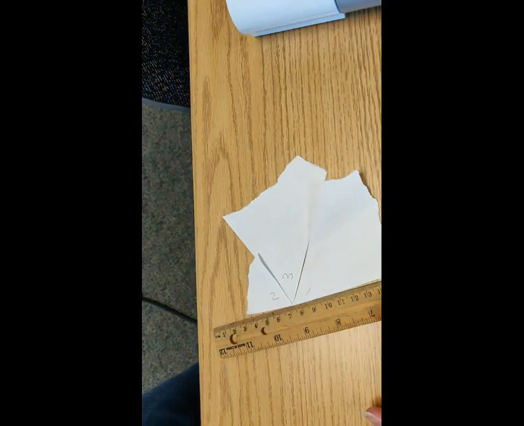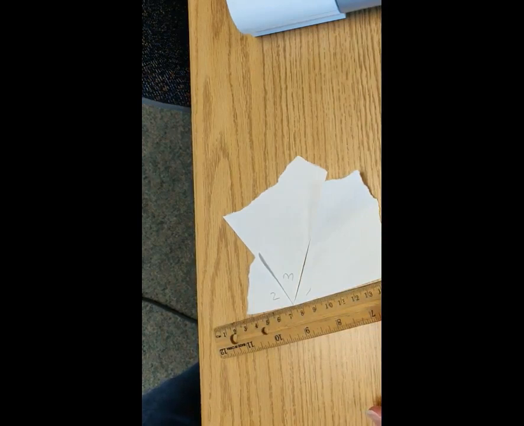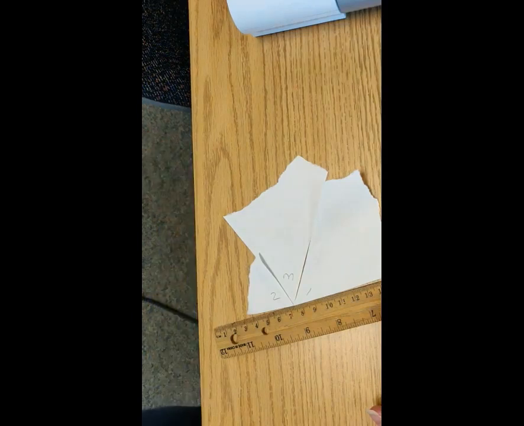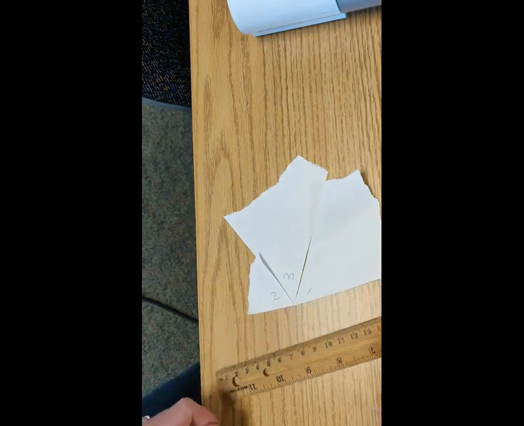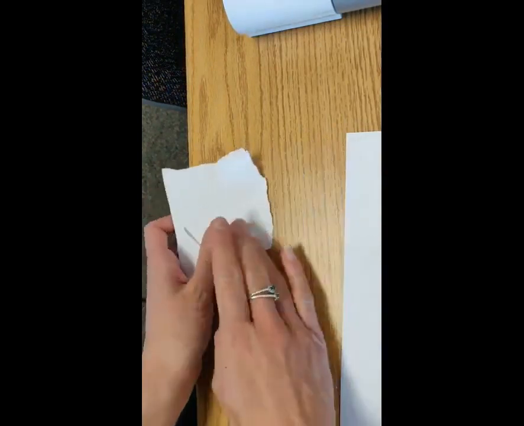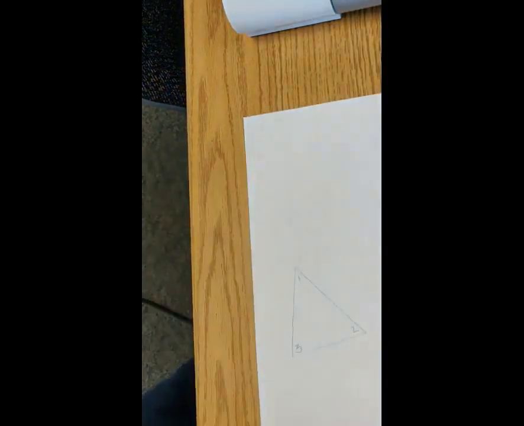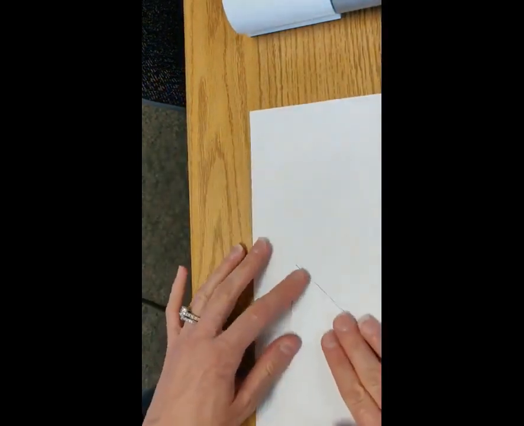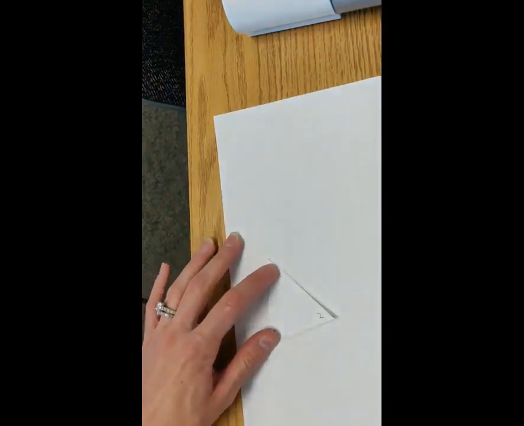So in experiment 1, we were using this experiment to help us show that the sum of the three angles add to 180 degrees, but we haven't tried all triangles. We've only tried the ones that we did in class. So in experiment 2, what they asked us to do, as we were given this triangle, and we were asked to trace it on a sheet of white paper, which I've done already for us.